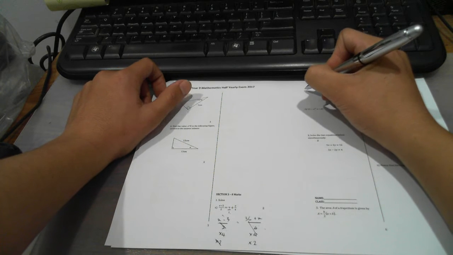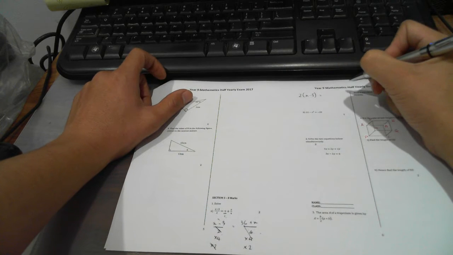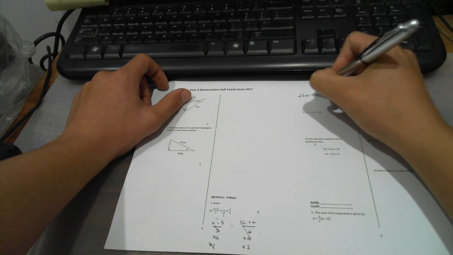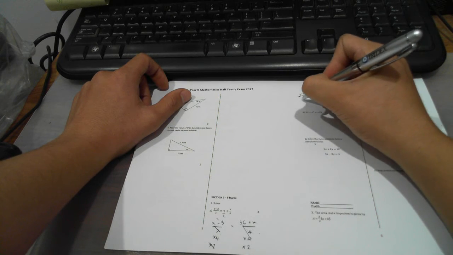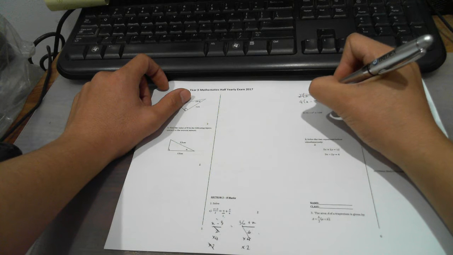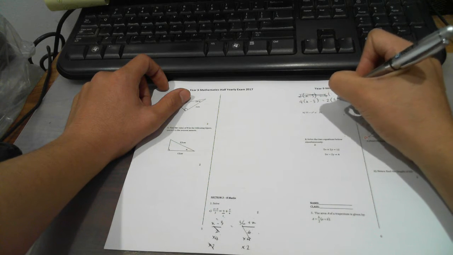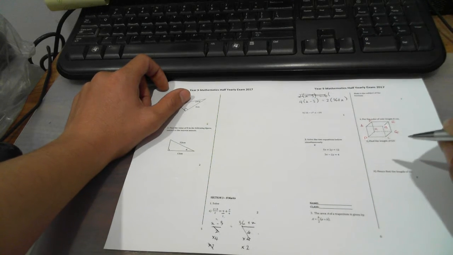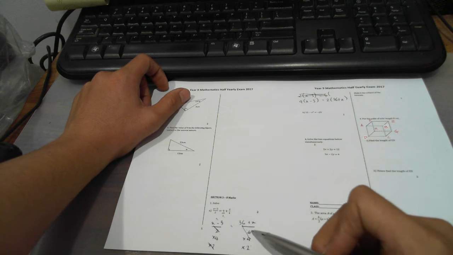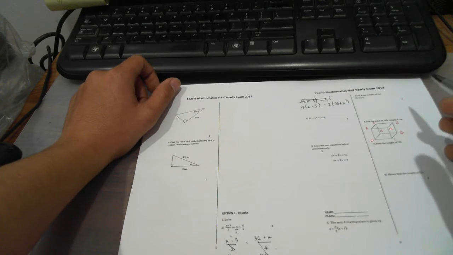So that would be 2 bracket x minus 3 equals 4 bracket, oh wait, I did it wrong. It should be 4 bracket x minus 3 equals 36 plus x. Okay guys, usually I don't do it this way, that's why I got a bit confused. I just take the 4 and multiply it that way, cross multiplying, and take the 2 and multiply it that way, just to make it easier for me.